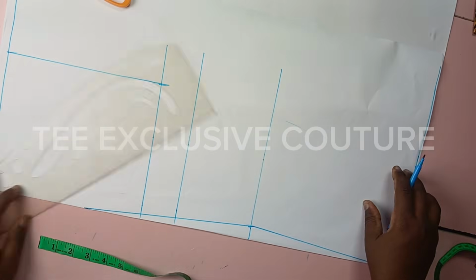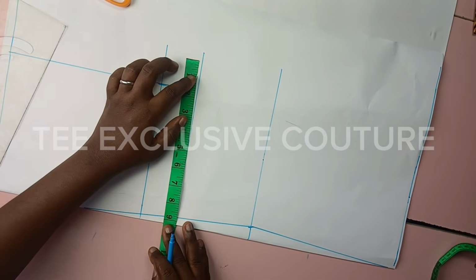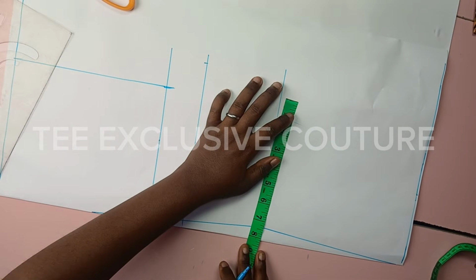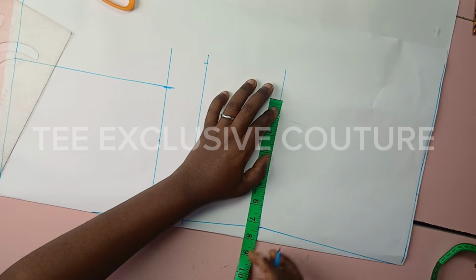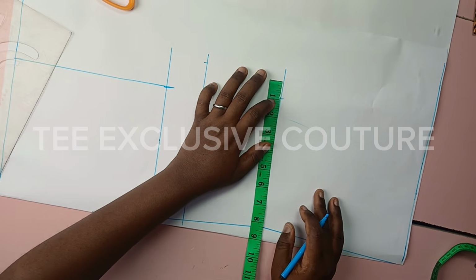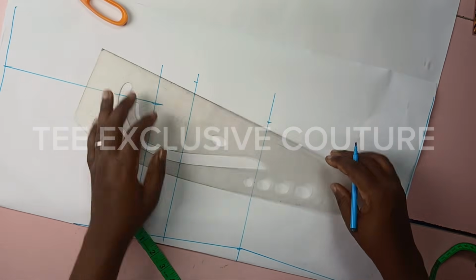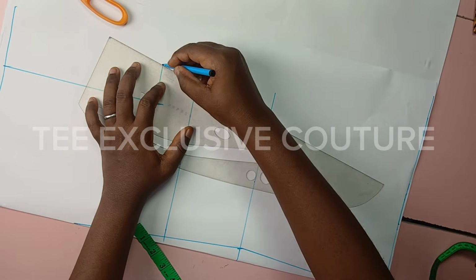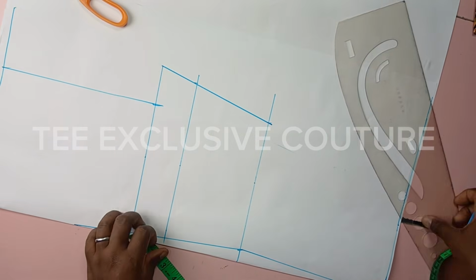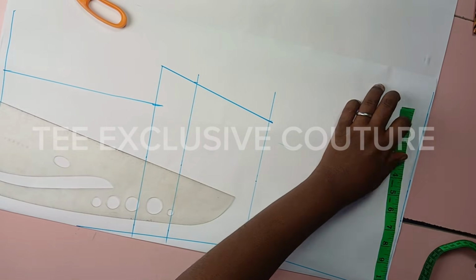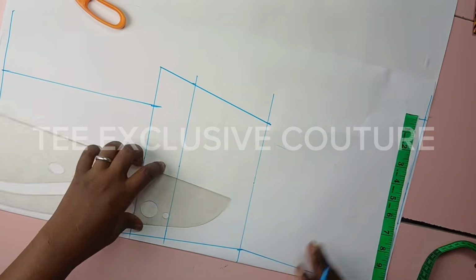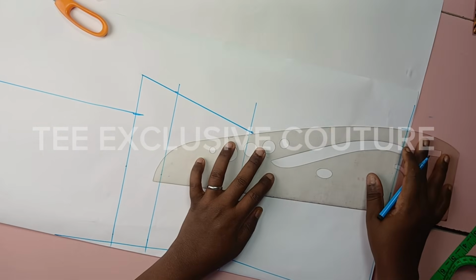So with this now, I can start inputting my measurement. On the bust divided by 4, on the waist divided by 4, by making my back bodice to be dartless. If you want to add darts, you can go ahead and add your darts, but I like my back to be dartless. So I have this here like this. On the hip line, I will input my hip divided by 4, then I will connect it together.